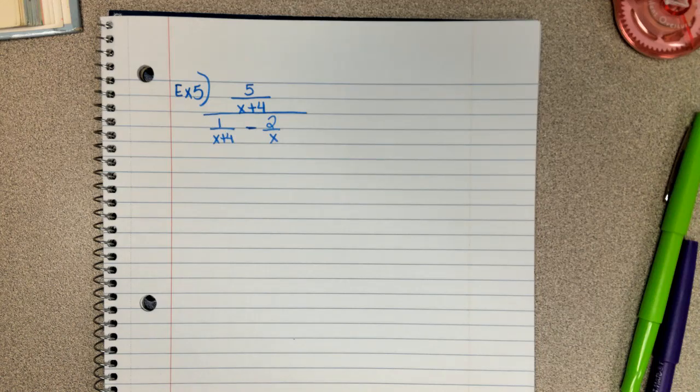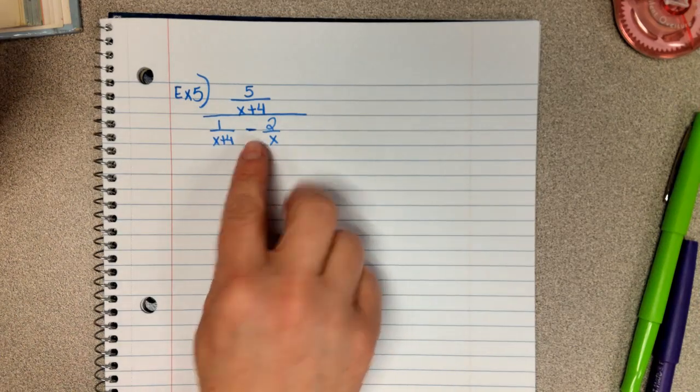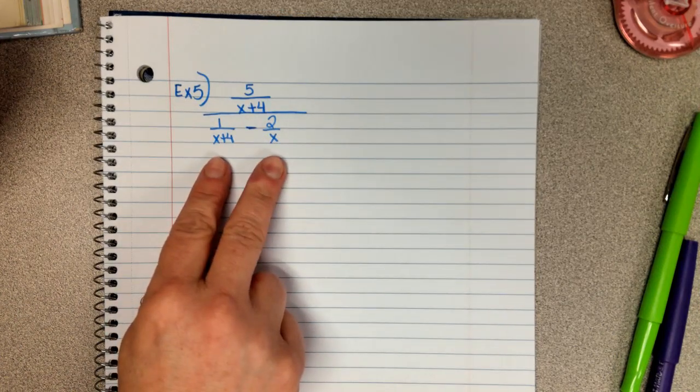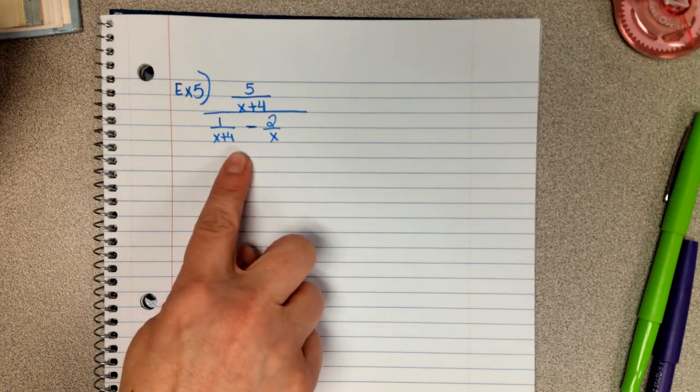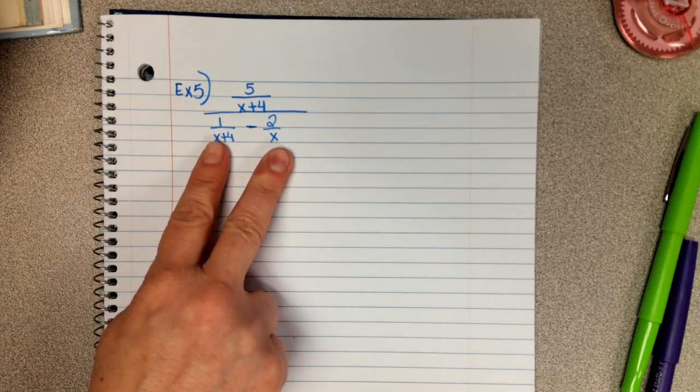Before I rewrite this, do you see how this is subtraction here? I want to go ahead and try to get that to have a common denominator, okay? Because it's just going to make my life better. I want it to be a fraction over a fraction. That's really what I want. So let me go ahead and get a common denominator right here.